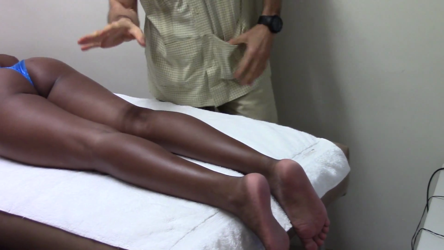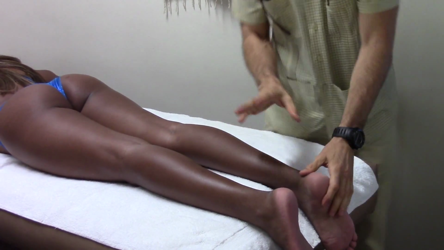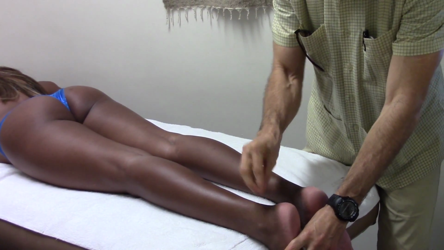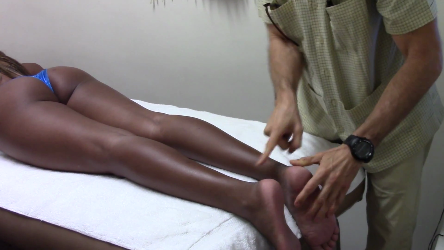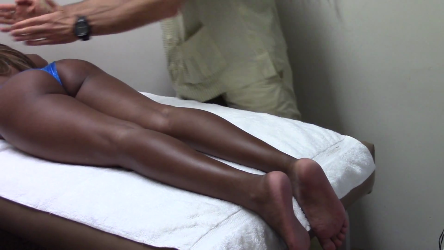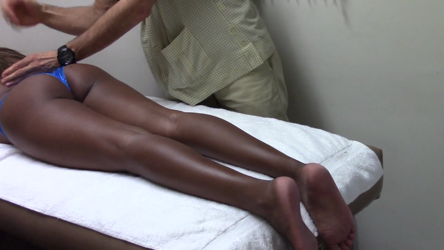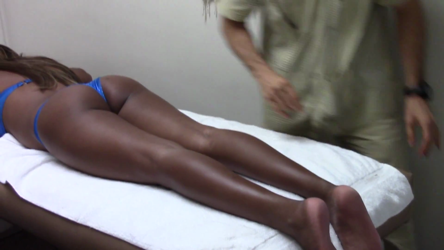Now, the most revealing reflex is the reflex that is done on the Achilles tendon, which is this tendon right over here. It's the most telling, the most revealing reflex. It's the one that says the most about the condition of the low back neurologically. It's a very easy exam to perform.